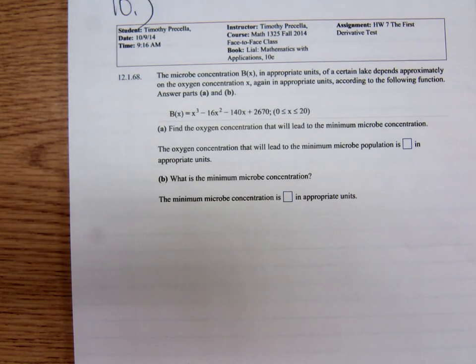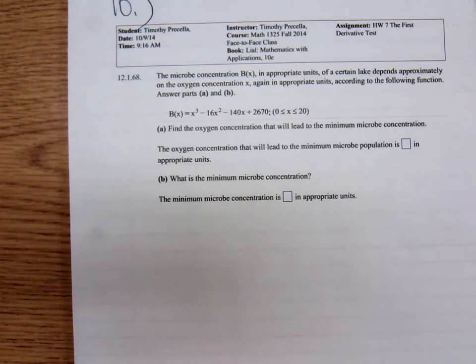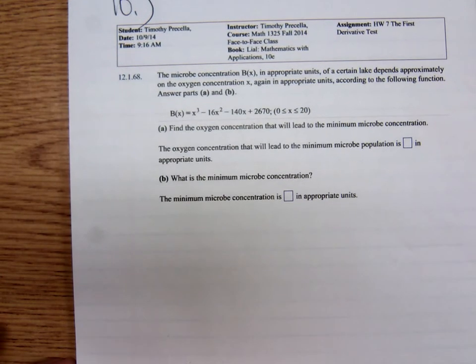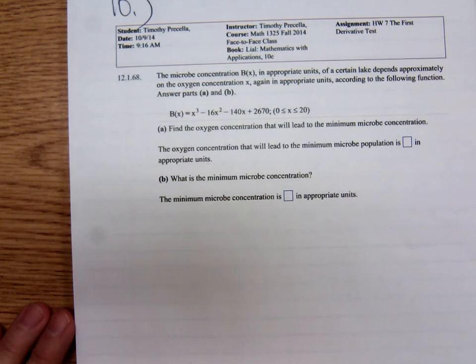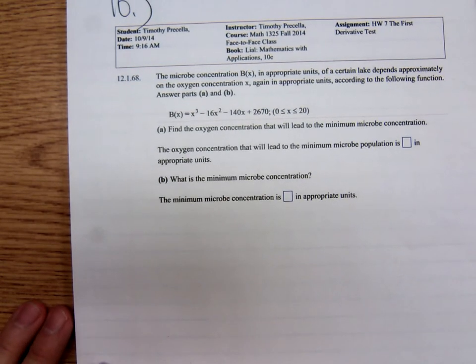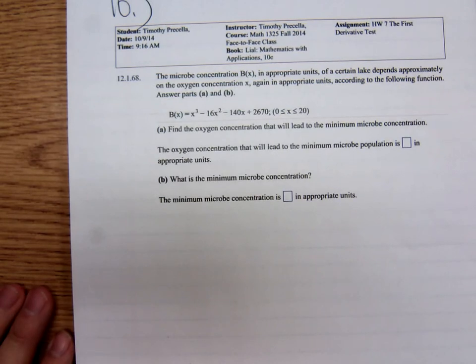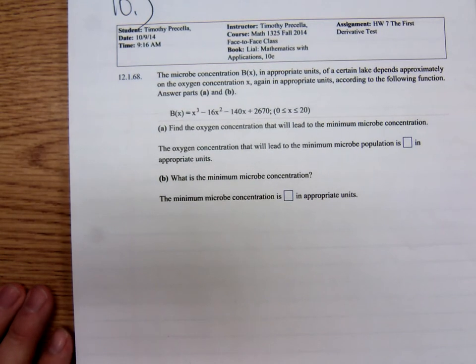Okay, so B of X is the microbe concentration and X is the oxygen concentration. So I would think the more oxygen in the lake, the more microbes, but I'm not a biologist, I don't pretend to be. But it seems to me like the more oxygen in the lake, the more microbes, up to a point. I guess if there's too much oxygen, maybe the microbes die off, but whatever. Find the oxygen concentration that will lead to the minimum microbe concentration. And what is that minimum microbe concentration?